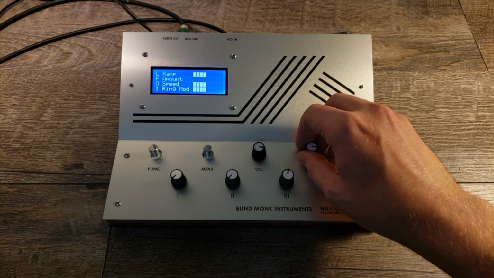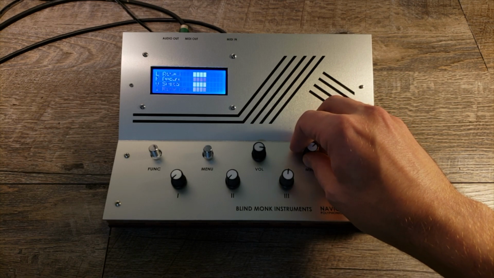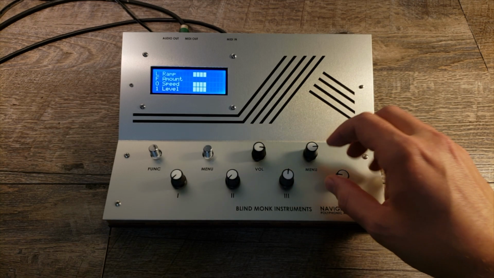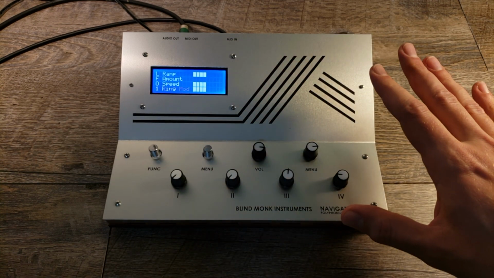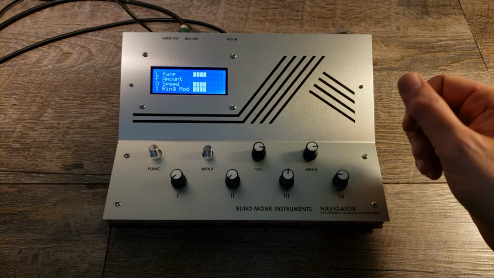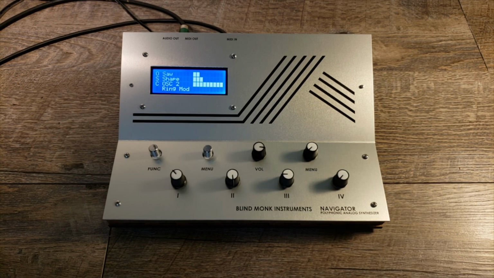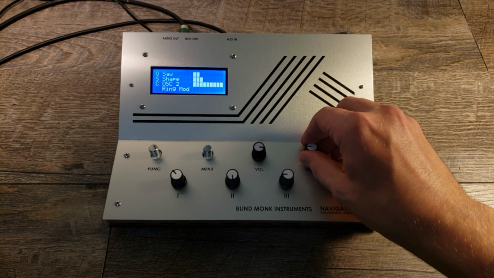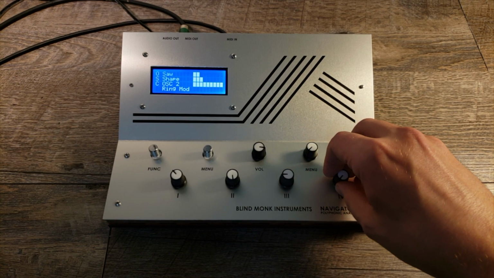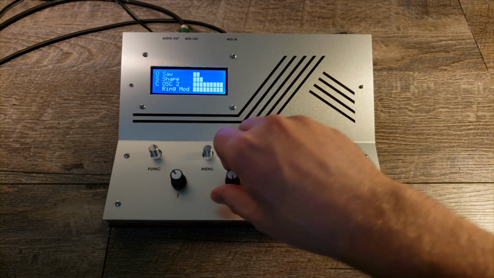There's 3 LFOs per voice, and there are a bunch of different things you can modulate. LFO 1, you can modulate anything on the main menu just by turning that knob and adjusting that here to the last knob turned. There are many interesting things you can do with the LFOs. One of the more interesting things is you can modulate the pitch of oscillator 2 so that it goes through the harmonic series. And it sounds particularly nice with the ring modulator.